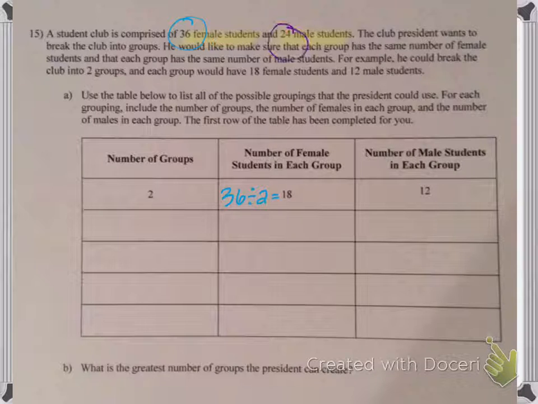If we have 24 male students and we break them into 2 groups, each group would have 12 male students. So we're taking the total number of female students and dividing it by the number of groups, and then we're taking the total number of male students and dividing it by the total number of groups.